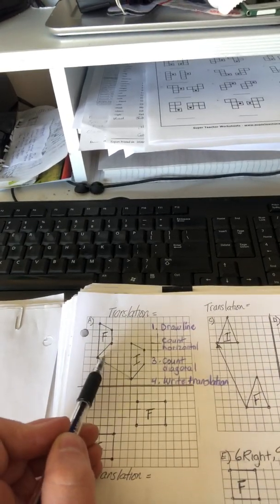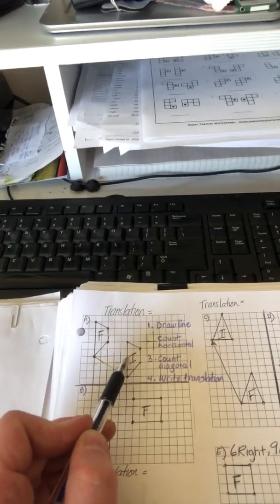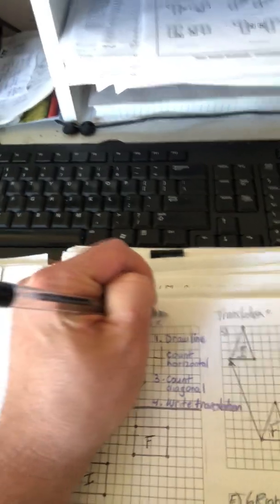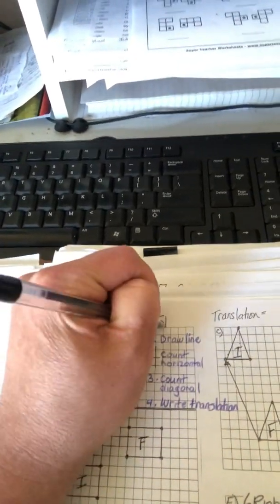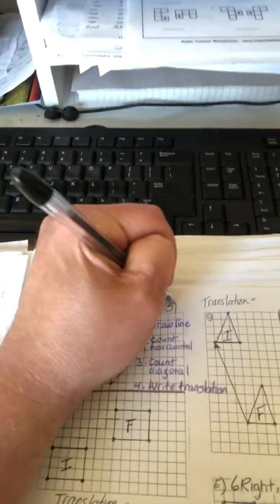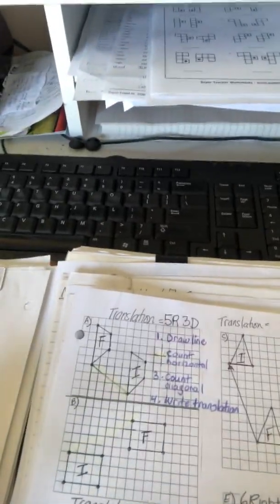So my line went 1, 2, 3, 4, 5 right, 1 down, 2 down, 3 down. So when it comes time to write my translation, I would write 5R for 5 right and 3D for 3 down. And it's as simple as that.